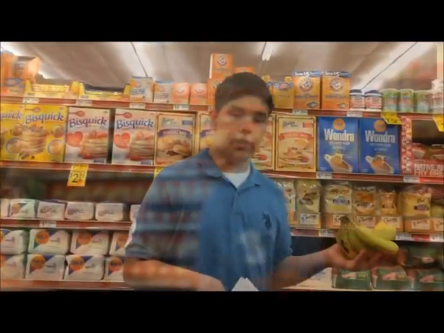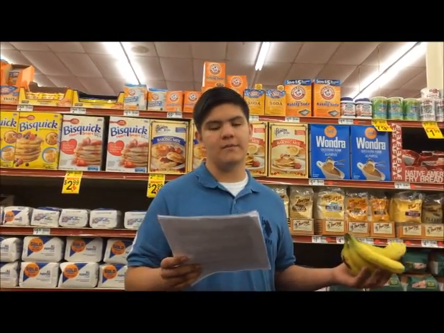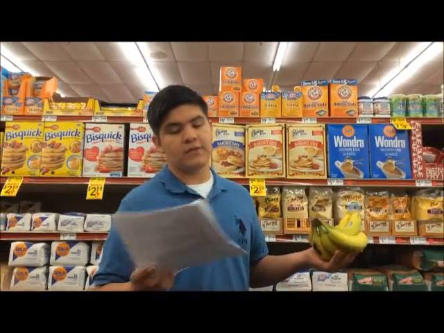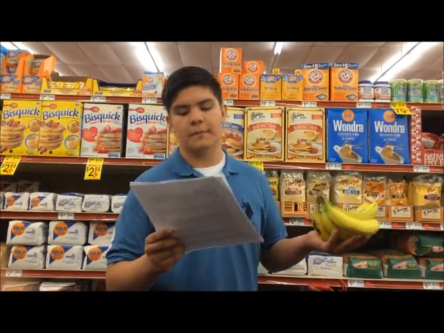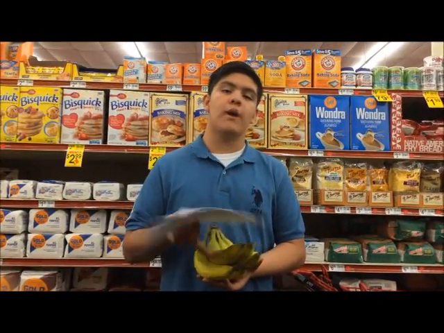So we're here at Lowe's, yet again, to talk about potassium, specifically in bananas. Now, potassium is a chemical element with the symbol K on the periodic table. Now, it's represented by atomic number 19. Now, potassium can be found in bananas, specifically about 422 milligrams per banana.